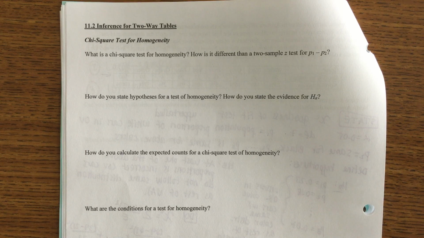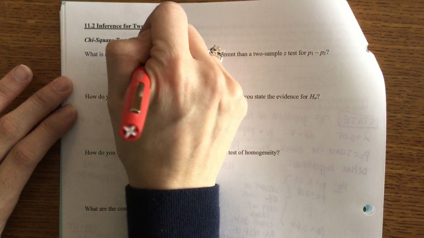So that's why I say that they're not really the same. Well, they're not really different, but they're not the same. So what is a chi-square test for homogeneity?